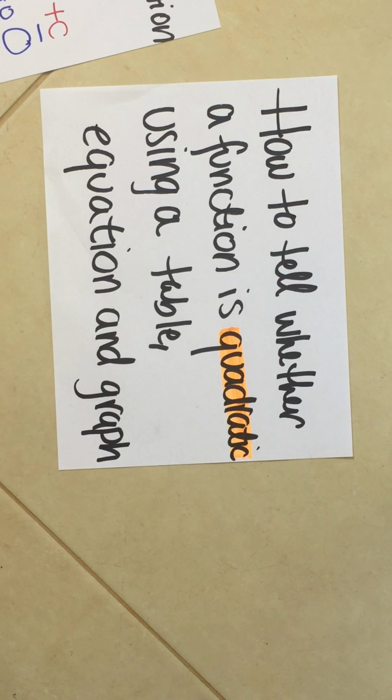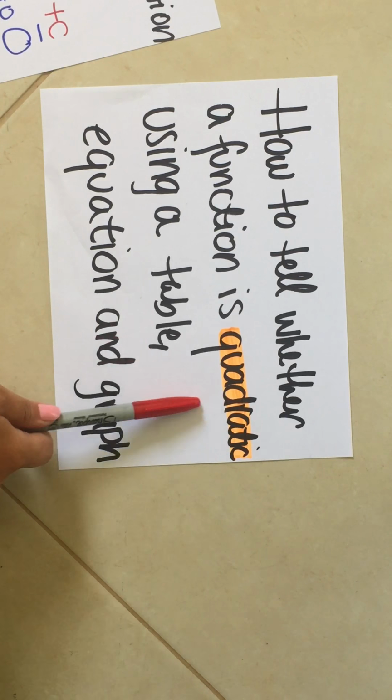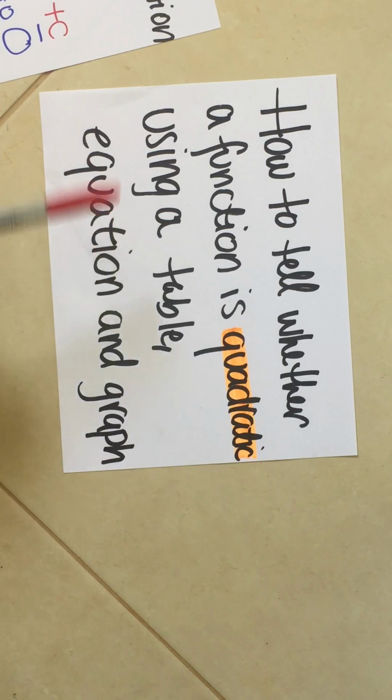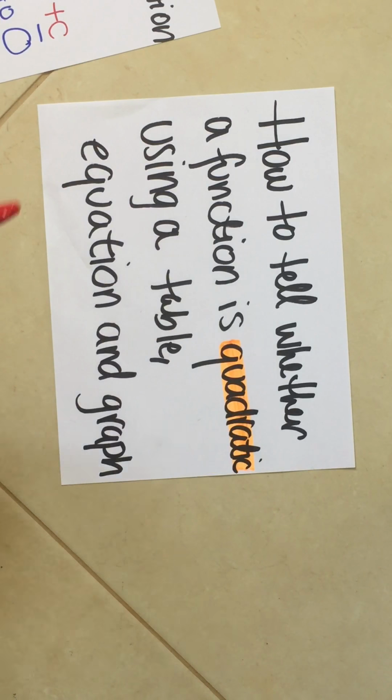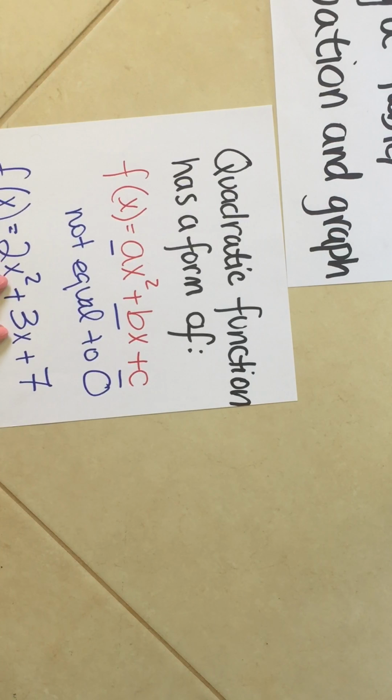Today we'll be talking about how to tell whether a function is quadratic by using a table, equation, and a graph. So first of all, let's think about what the word quadratic means. Quadratic means involving the second and no higher power of an unknown variable. So in order for us to understand it more easily, we could look at the quadratic function.